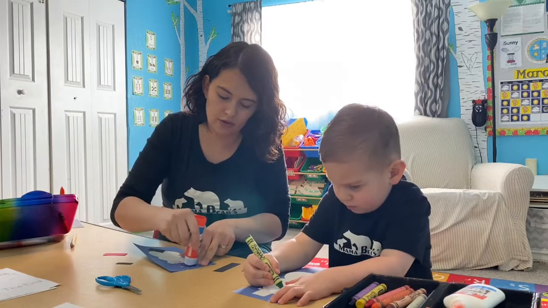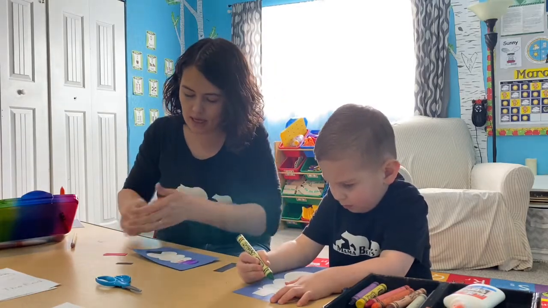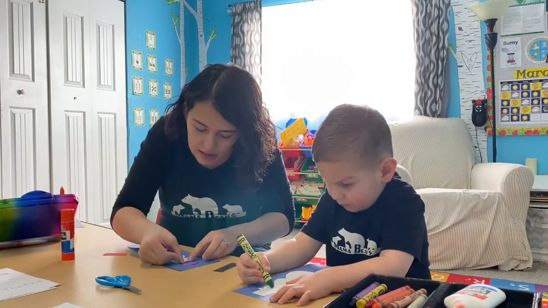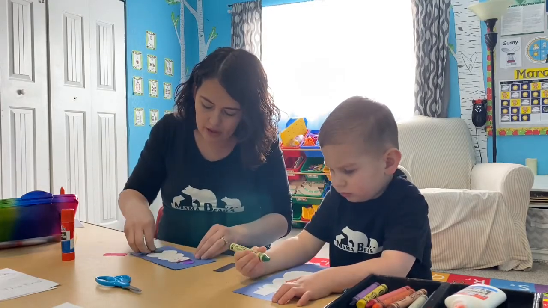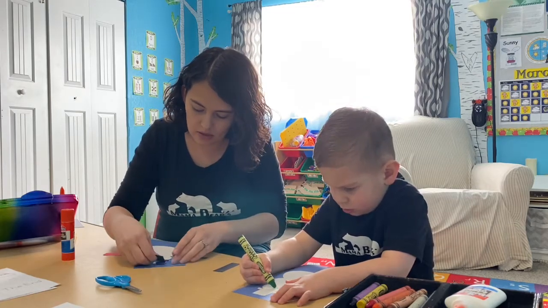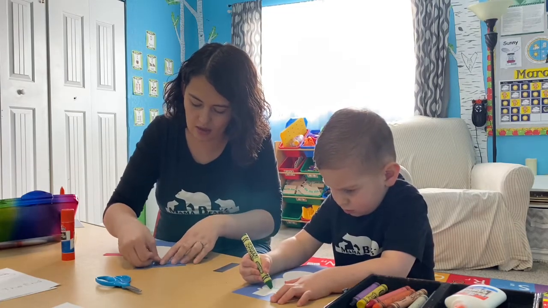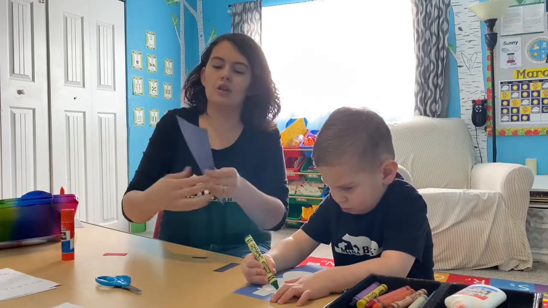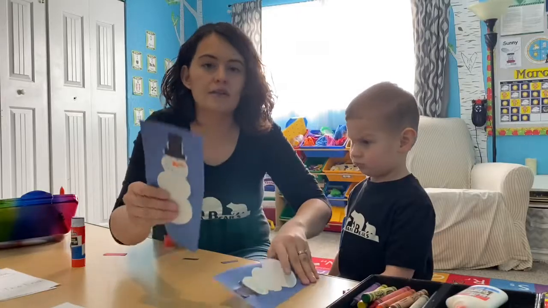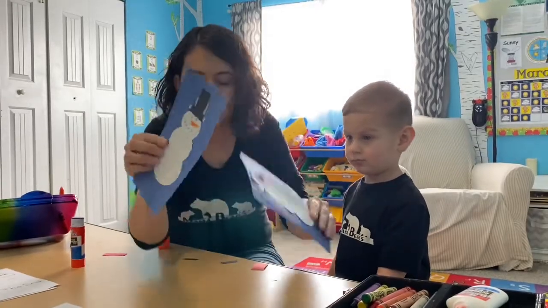I'll show you how. So first you're gonna put glue all over his head. And you're gonna take your skinny piece and stick it. And you're gonna take your big piece and stick it the other way. So look, I made a hat. Do you see that? There's mine and John's so far.